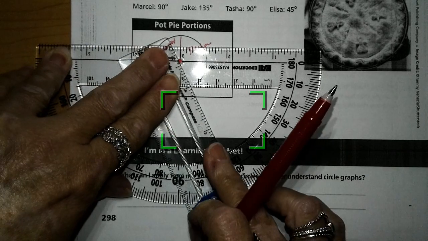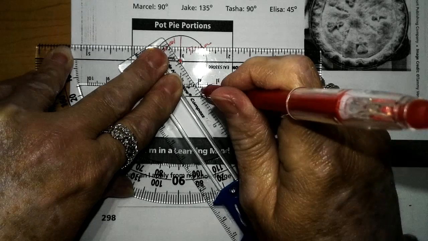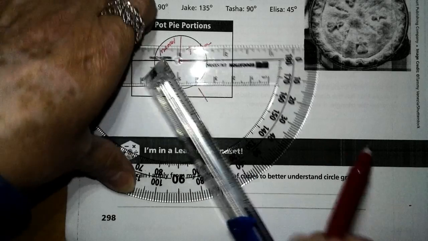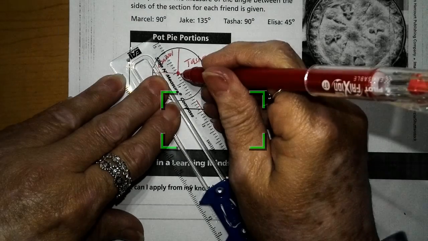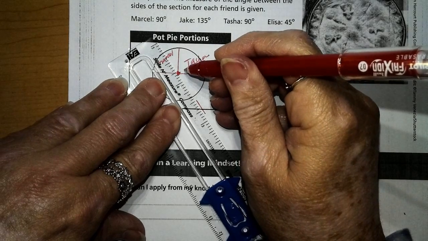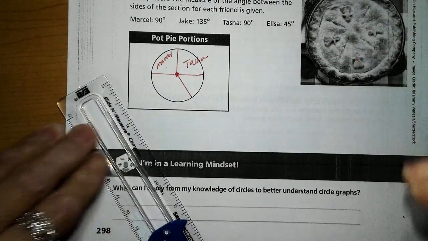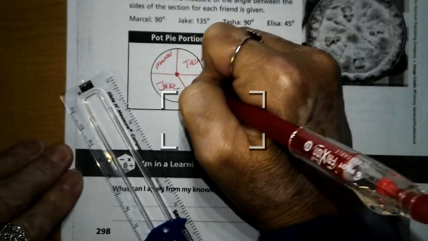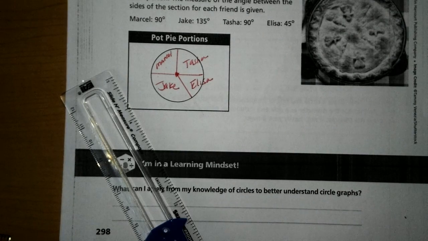So line it up. And 135 would be right there. And then remember, just make that little mark. And then come back and draw. And then this one would be Jake. And this one would be that one. Okay? All right.